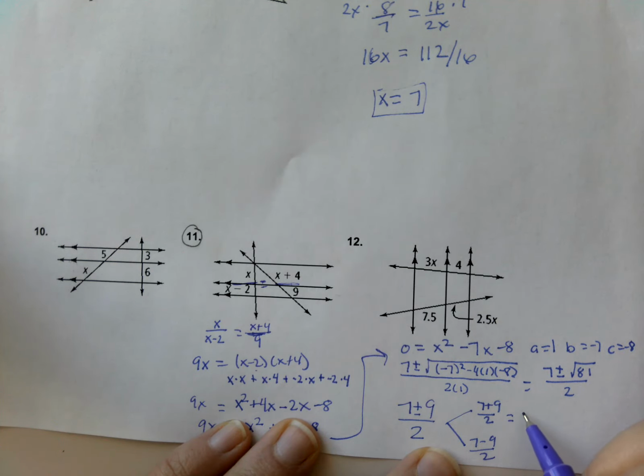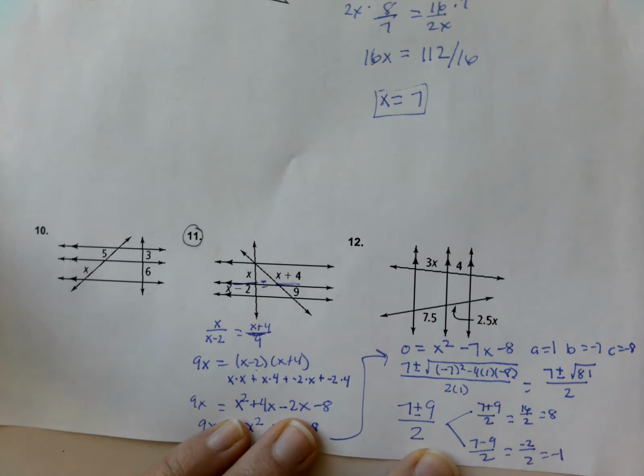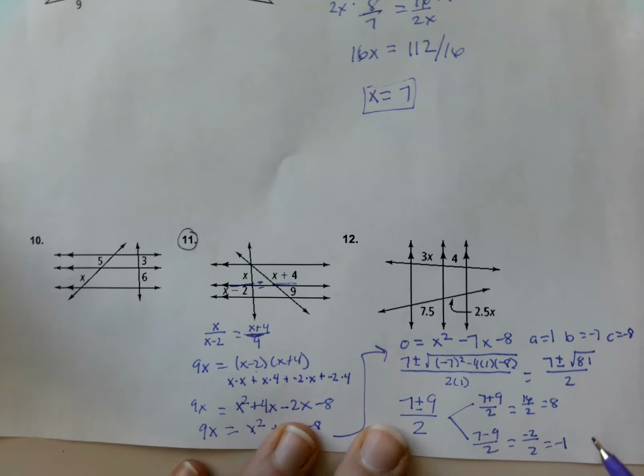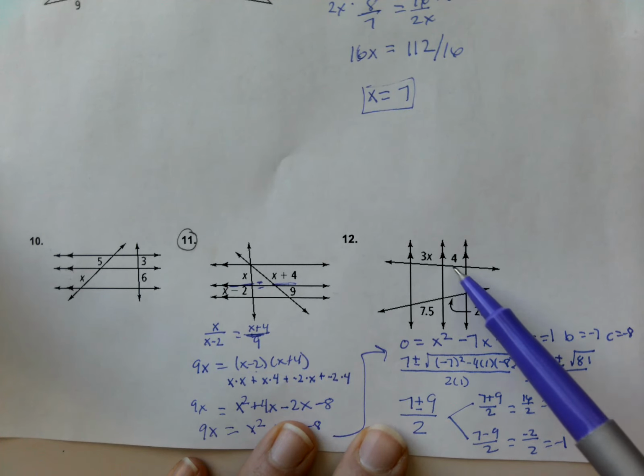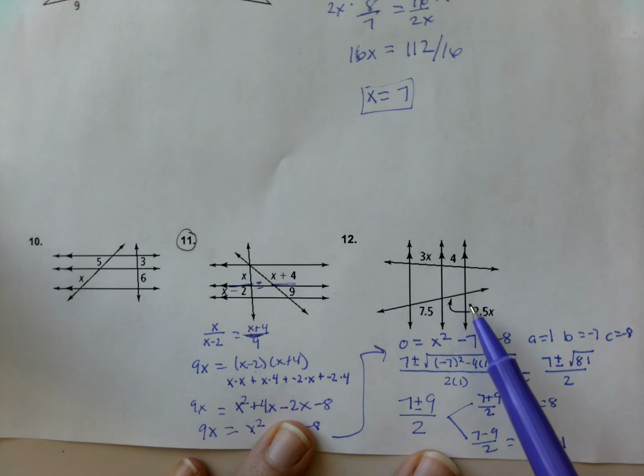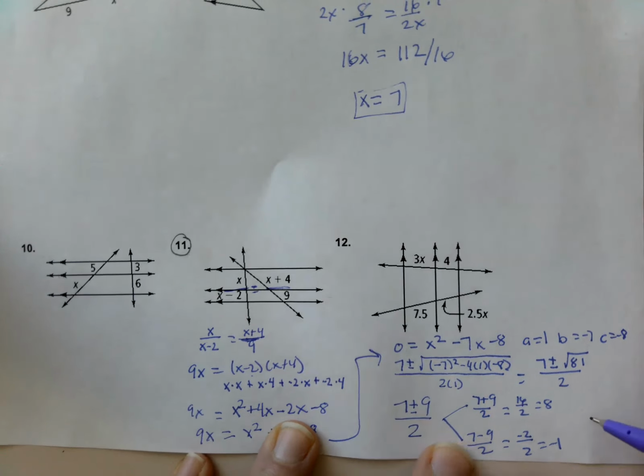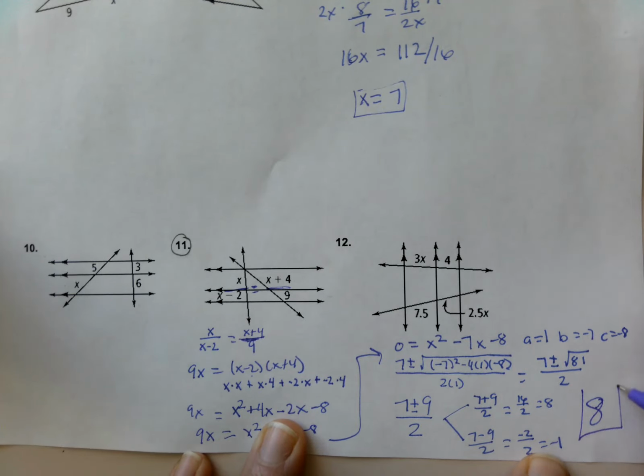This will give me 16 divided by 2, which is 8. This will give me negative 2 divided by 2, which is negative 1. Now I have to see, do these answers make sense? Well, if I plug in 8, that makes sense. If I plug in negative 1, I would get a negative length. This answer does not make sense. So my overall final answer is 8.